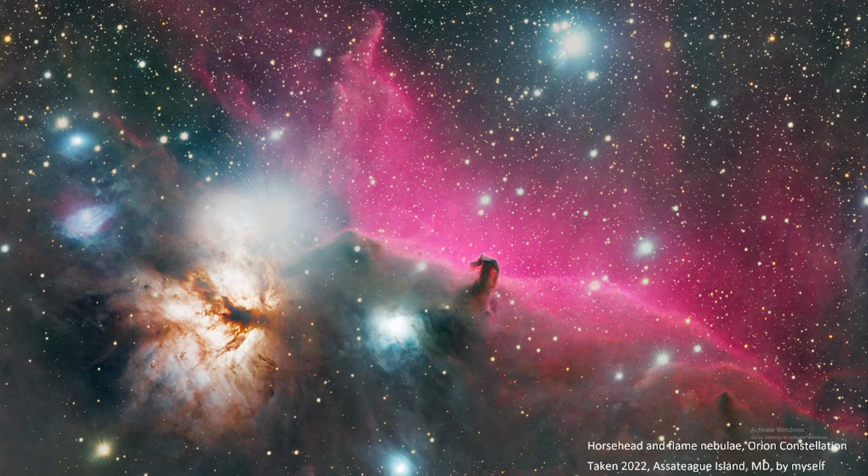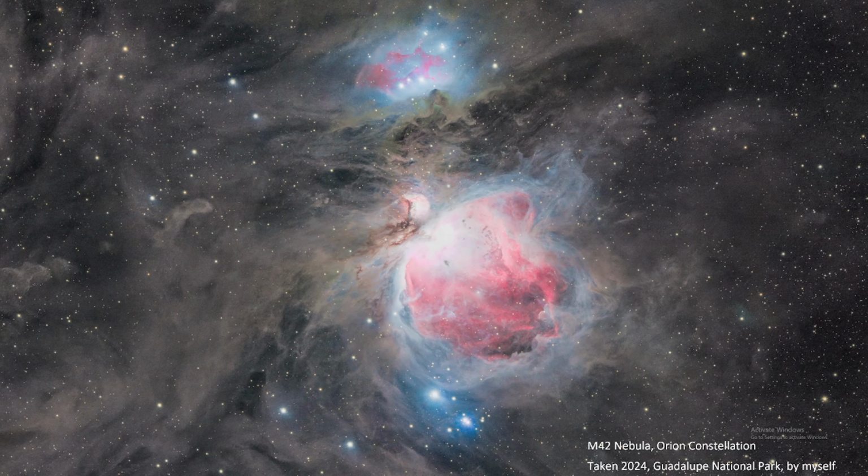This is the Horsehead Nebula because it looks like the head of a horse. It's actually interstellar dust with a special shape. On the left, it's another nebula. Do you know the name? Yes, you guessed it. It's called the Flame Nebula. And this is the M42 Nebula, or Orion Nebula. Under a telescope, it is even more gorgeous. The interstellar dust is lit up by a group of newborn stars.